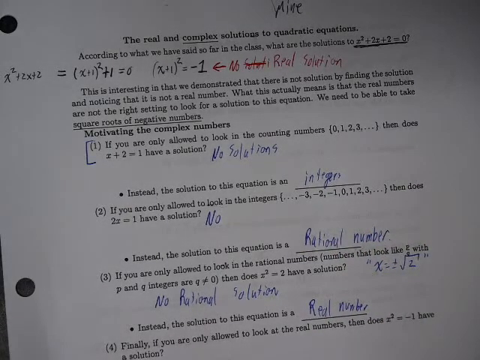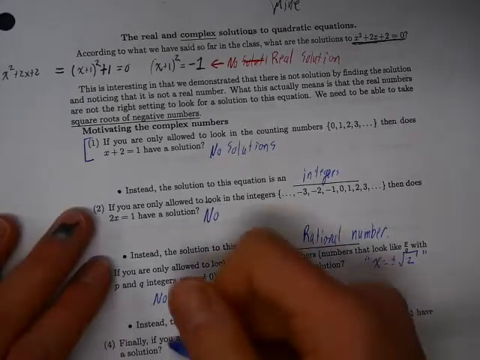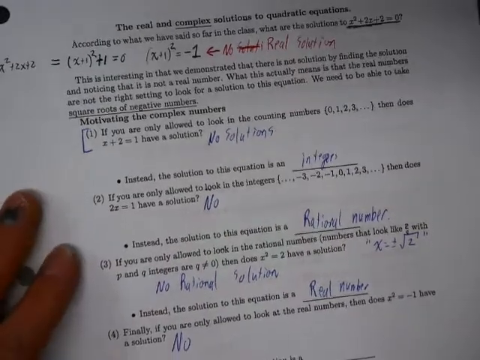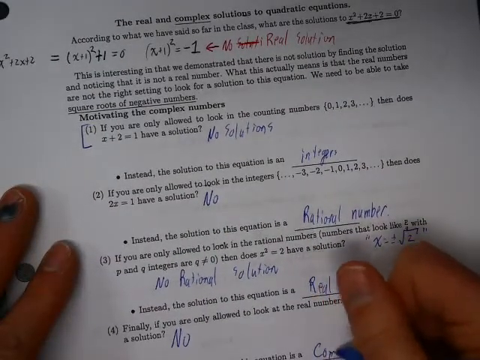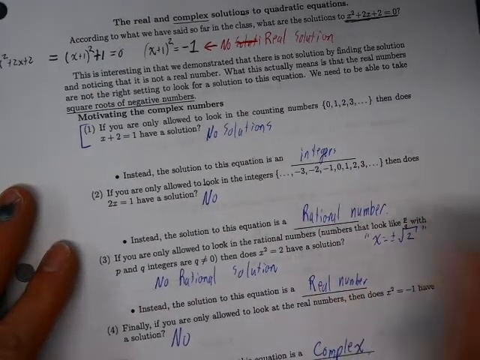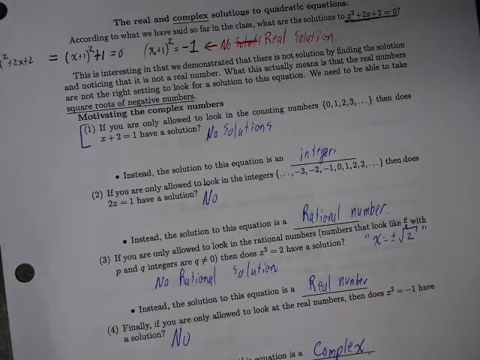So you keep on building up these bigger and bigger sets of numbers to solve more and more equations because, well, you want to know what the solutions are. Does the equation x squared equals -1 have a solution if you're only allowed to look in real numbers? No. The square of any real number is positive. Instead, I would call the solution to that equation complex. Maybe you ought to say imaginary, both would be correct, but I want to emphasize that I'm building complex numbers.